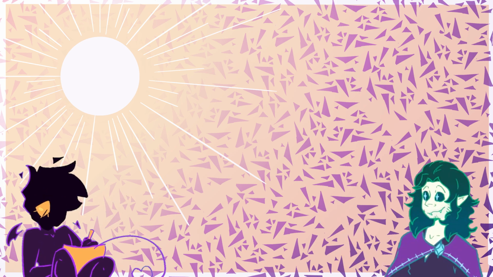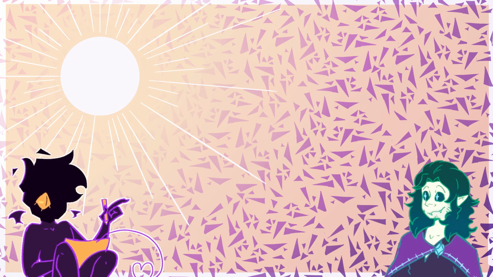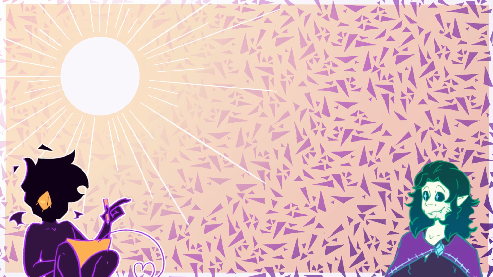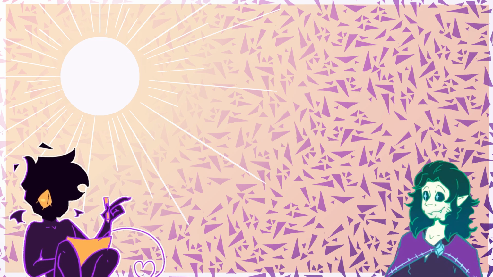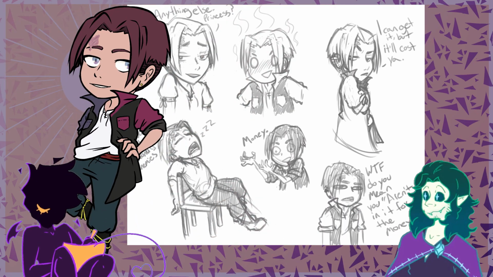Oh boy. The OC that I am bringing today is Jasper from my friend and artist Chubby Frog. Let me grab the reference real fast. Here he is. He is here. Jasper.